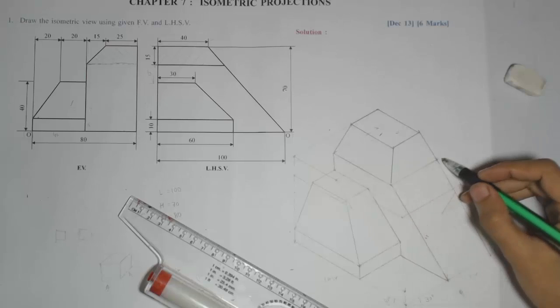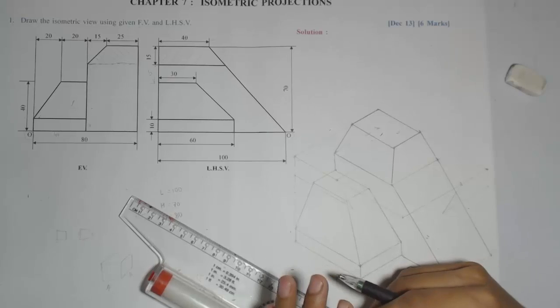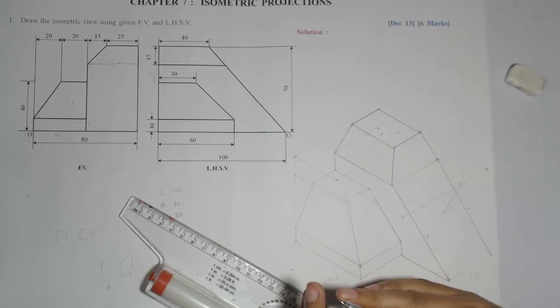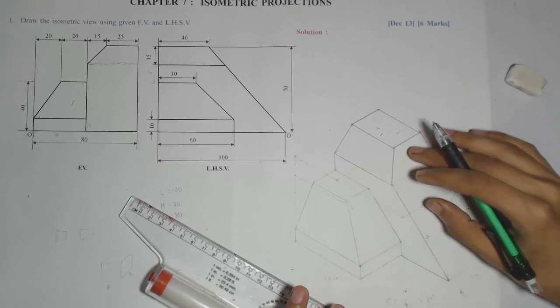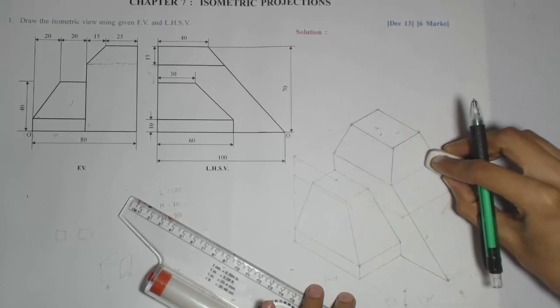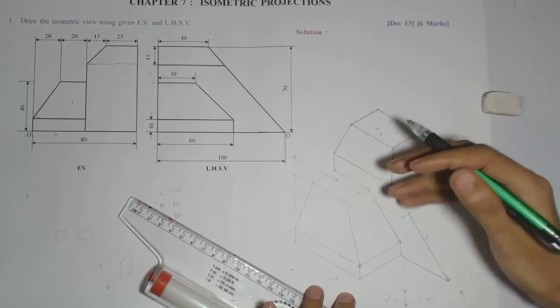plane. So I will not see the intersecting line here, because I'll be able to see an intersecting line when two planes are inclined to each other and intersecting. But here they are not intersecting, and it is a continuous plane. So I'll not be able to see a separate line on that plane because it is a continuous plane.